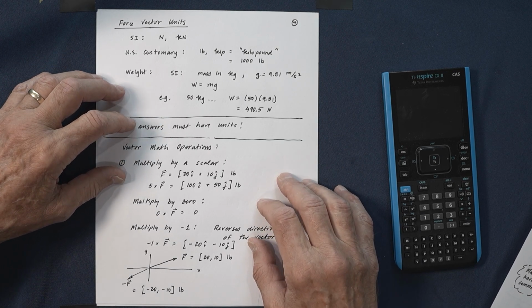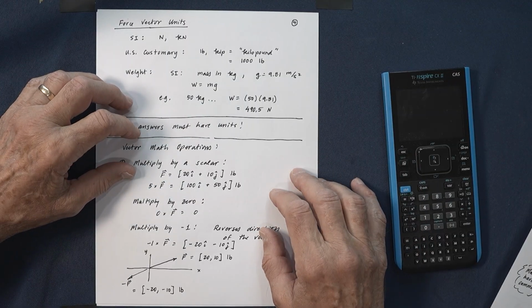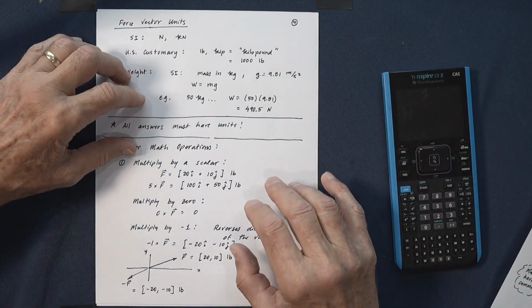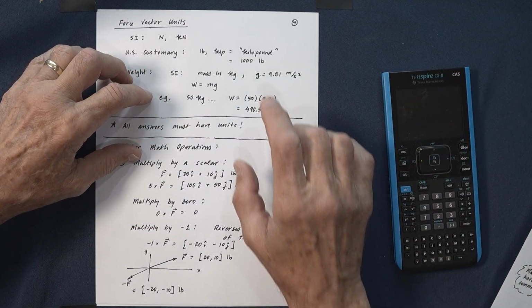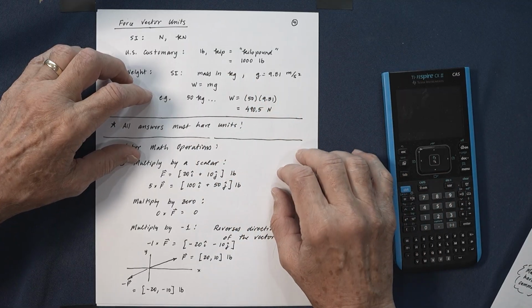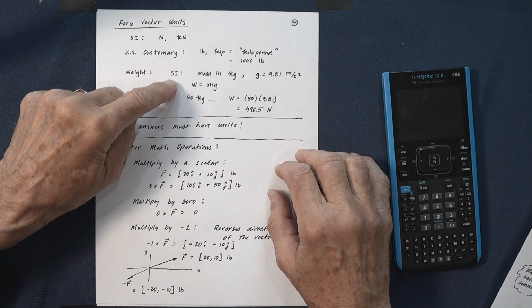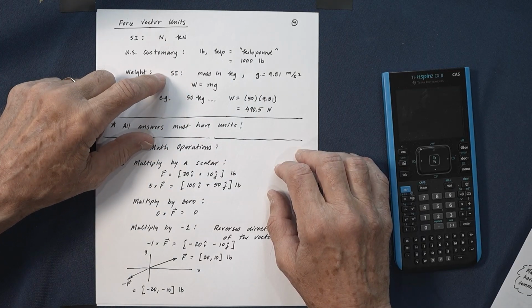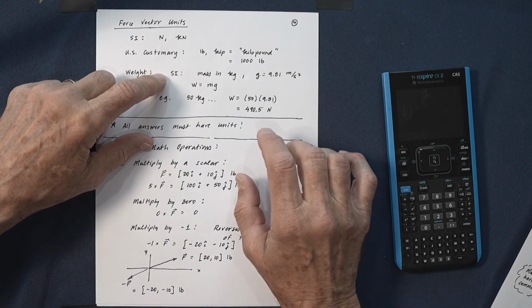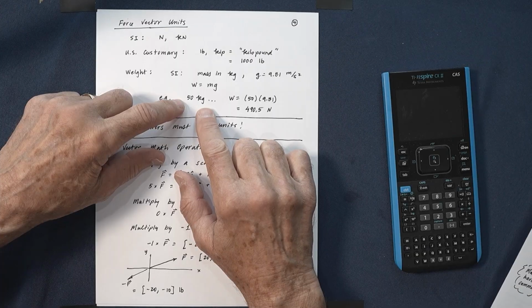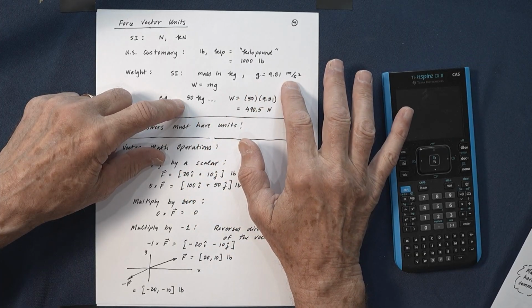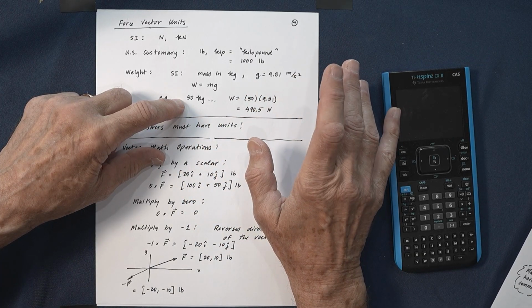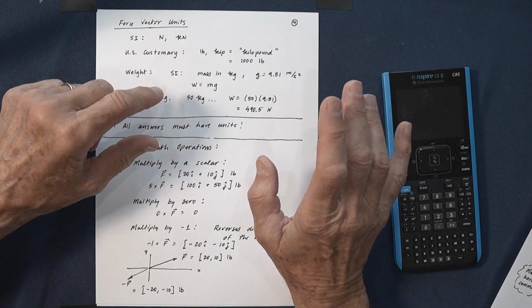When we get to chapter 3 or part of particle equilibrium, we might have a mass hanging from a cable, and the mass will be given in kilograms. The concept of weight is mass times gravity. In the SI system, if you have a mass in kilograms, for example, 50 kilograms, and our gravitational constant is 9.81 meters per second squared.